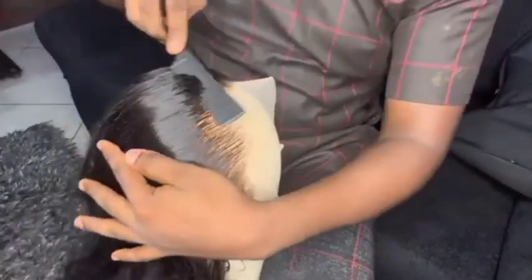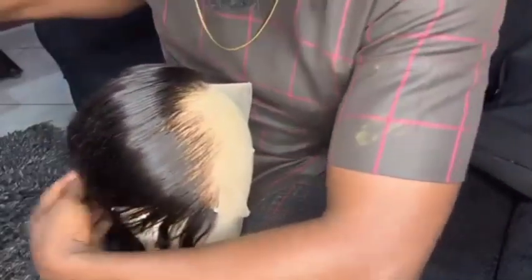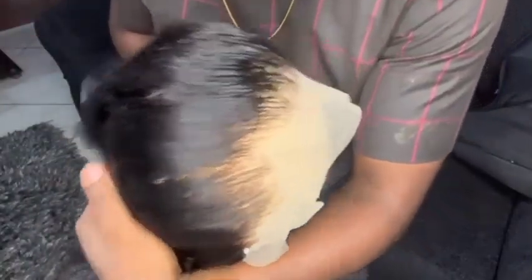I've seen situations where people have to put concealers to make a defining parting, but I'll show you how you can easily pluck your parting without making any mess of anything. You can see how natural and nice it is.